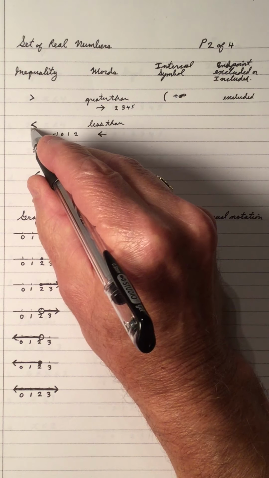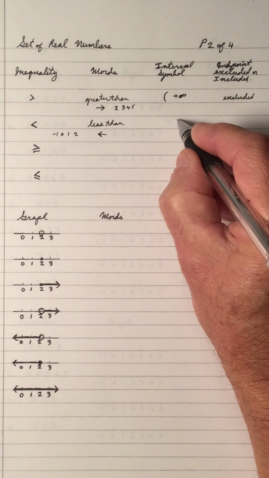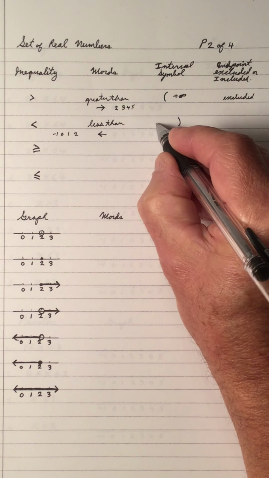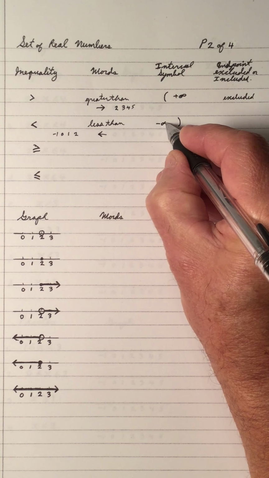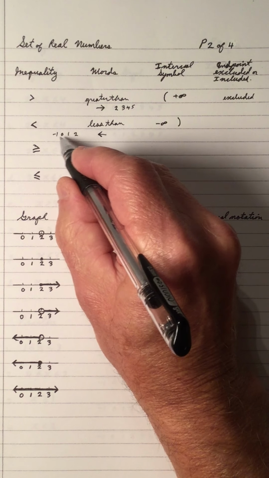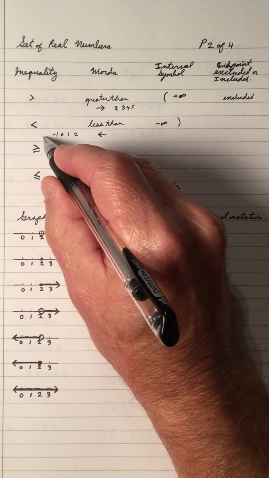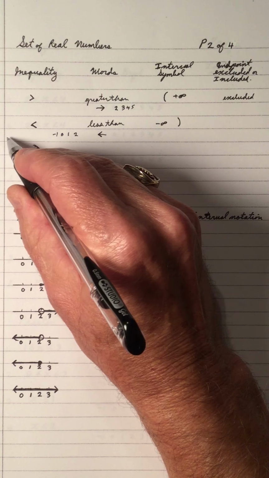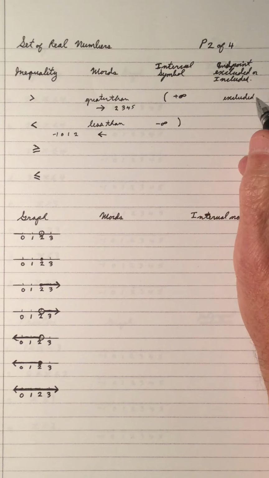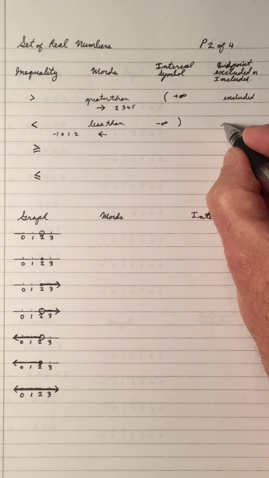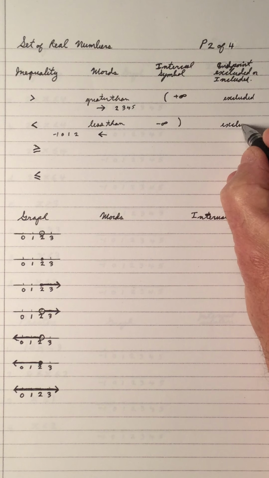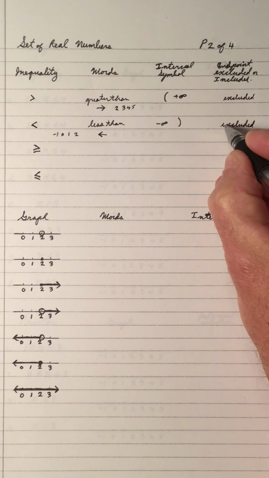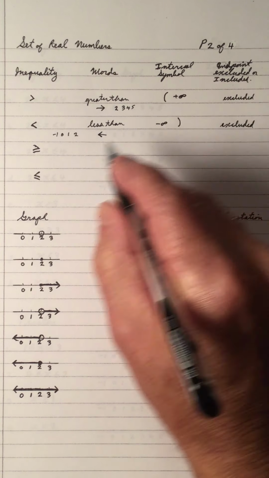And there's no bar here, so that means it's open, and it's going to negative infinity. Less than is going negative 1, negative 2, negative 3, negative 4, going on negative. And again, there's no equal sign, so it's excluded. The endpoint is not included.